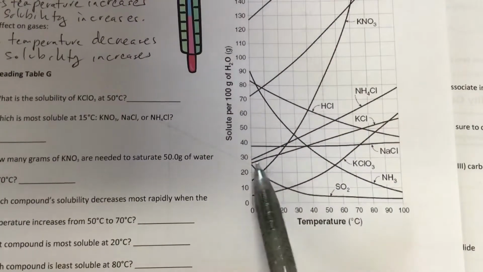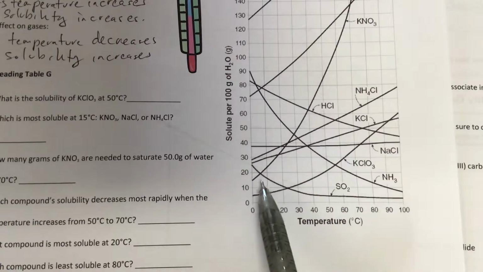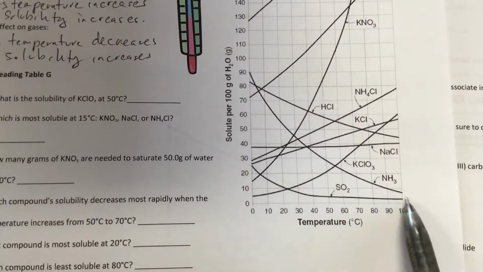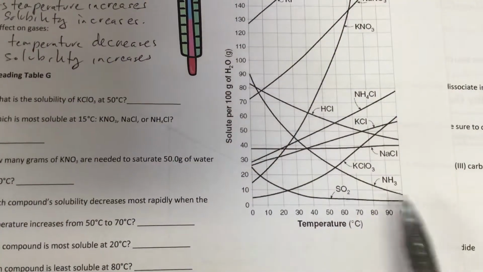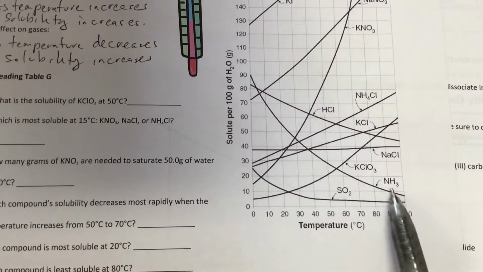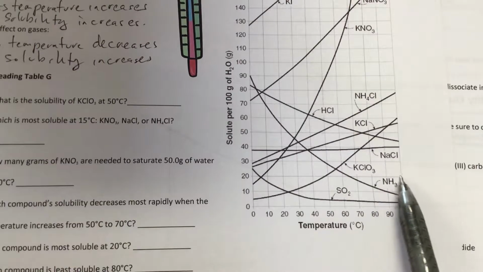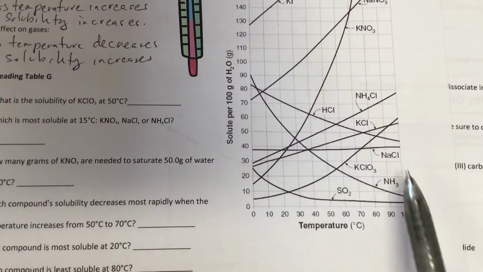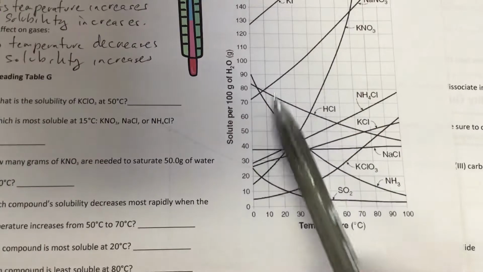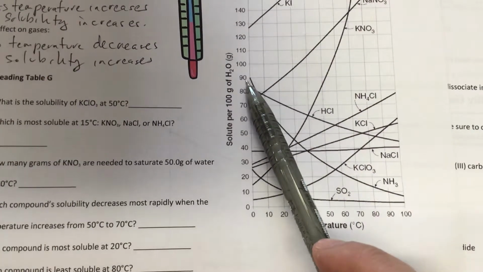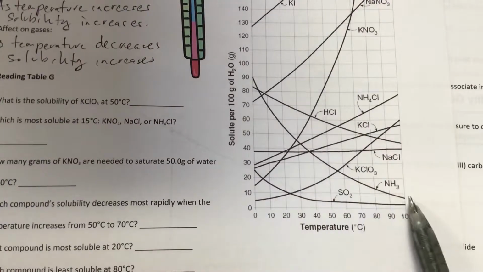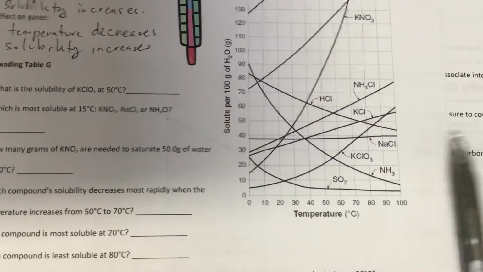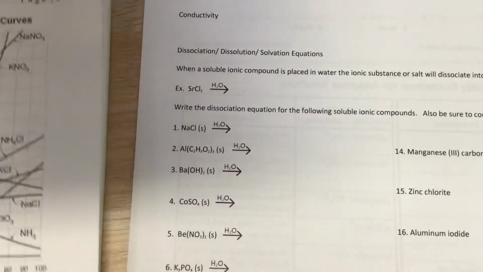So we've got sulfur dioxide, which is a gas, and you can see that as the temperature here is increasing through time, the solubility is decreasing and kind of flattening out. And here we've got ammonia gas, and we can see that it's got a high solubility at 0 degrees, but as the temperature increases, it slowly decreases over time. So we've done lots of examples like this, so I'm going to let you do that yourself.